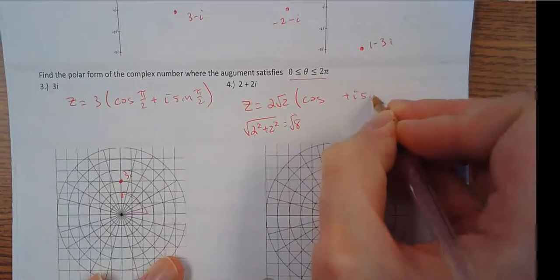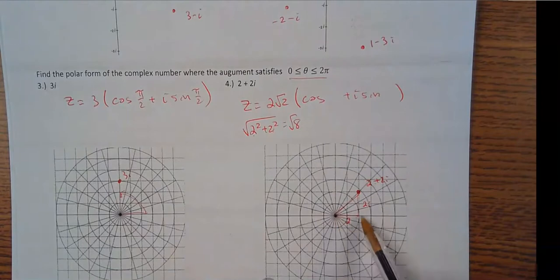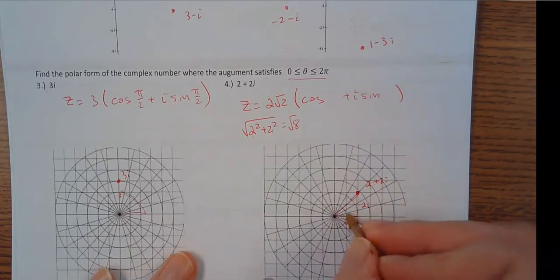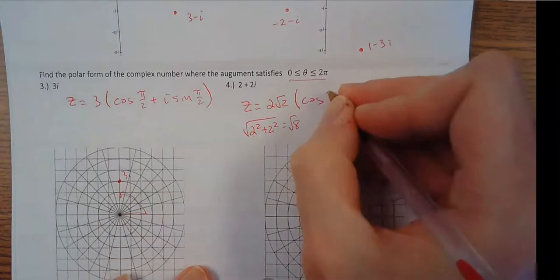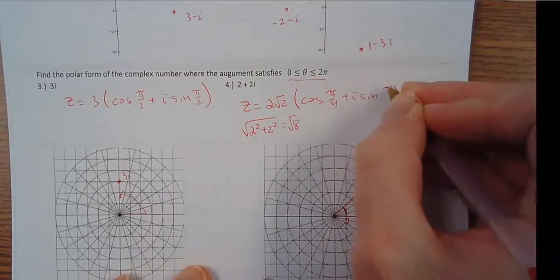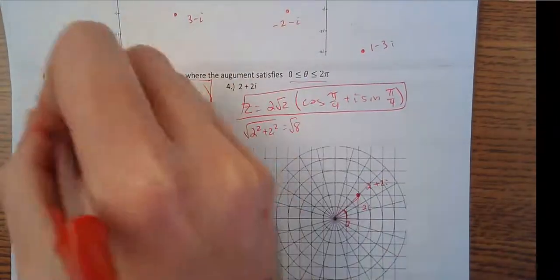plus i sine. And the angle on this, if I want right 2 up 2, those are the same. So that's a 45-45-90 triangle. So this is 45 degrees in here. I'm opening up 45 degrees. I need to put that in terms of radians, so it'd be pi over 4 radians. So this would be the polar form.